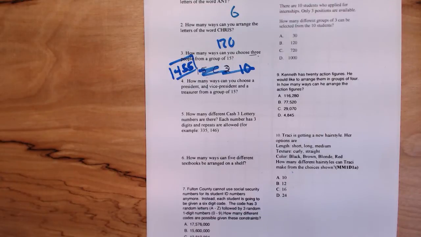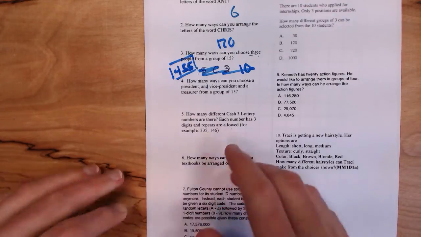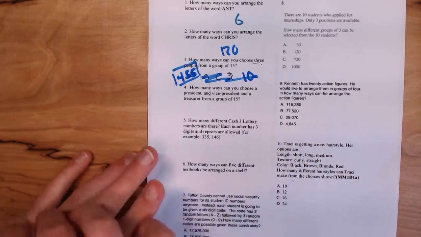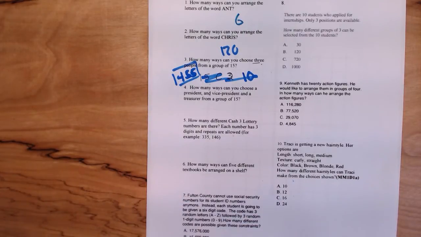Now, let's compare this to problem 4, which says how many ways can you choose a president and vice president and a treasurer from a group of 15? Notice this is a very similar problem, but in 3 we're just picking 3 random people. We don't care that each of them has a role, or it doesn't matter, right? Whereas in problem 4, each person has a specific role.